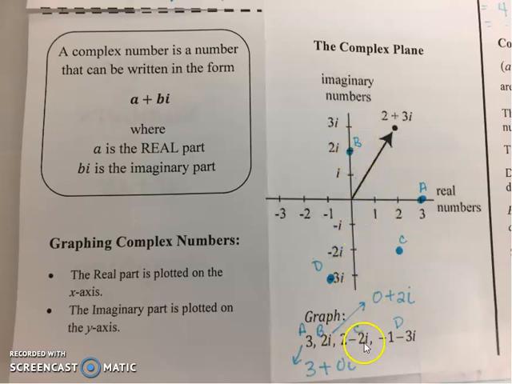Letter C I've labeled as 2 minus 2i. On the real axis, I'm going to go right 2 units because 2 is the real part. And negative 2i is going to be the imaginary part. So I'm going to go down 2 units. So here is going to be 2 minus 2i.